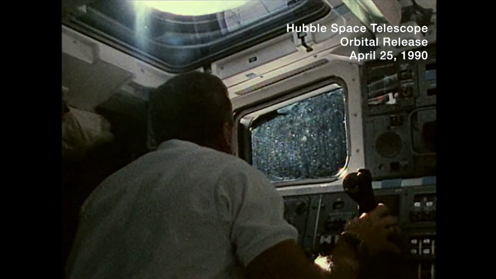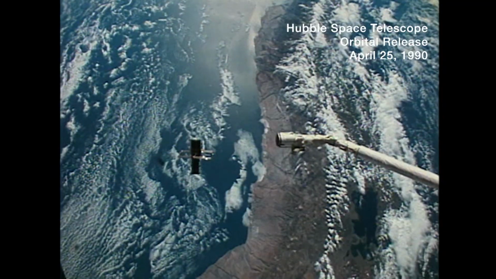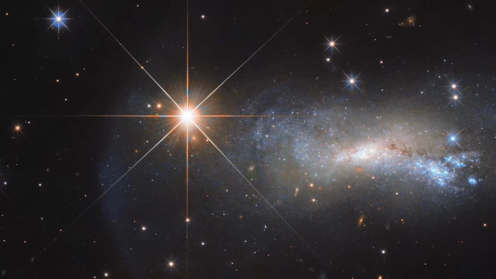We know that the universe is expanding. We've known that for almost 100 years. The rate at which the universe expands is a number we refer to as the Hubble Constant. When Hubble was launched, one of its main objectives was to measure the Hubble Constant, the expansion rate of the universe, by resolving individual stars in distant galaxies.